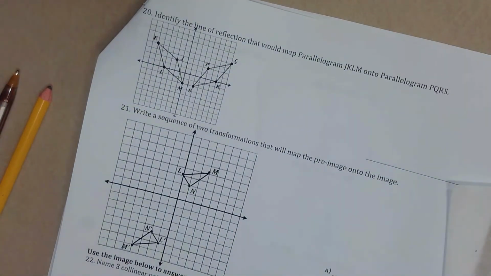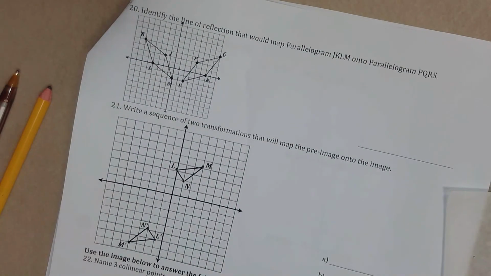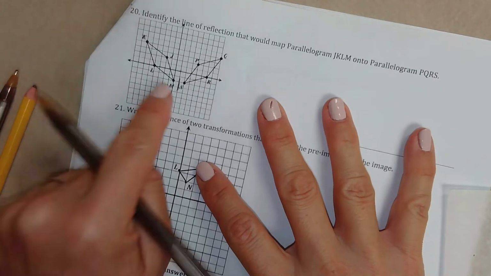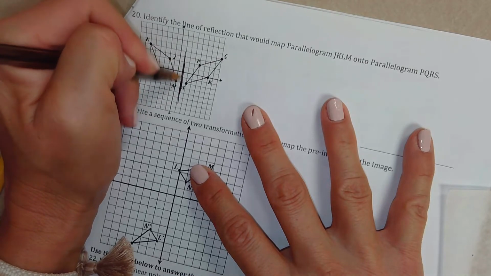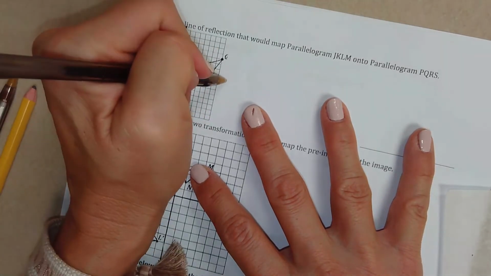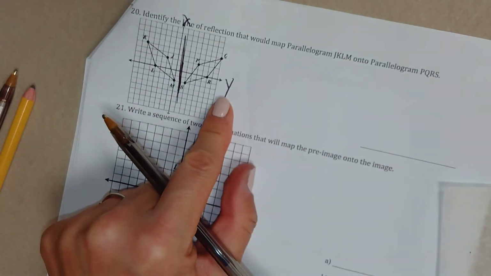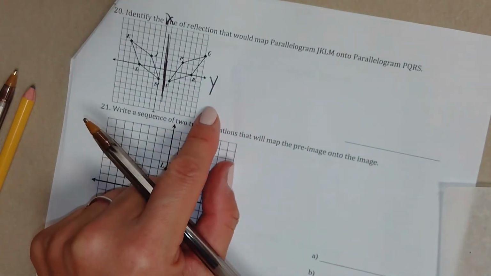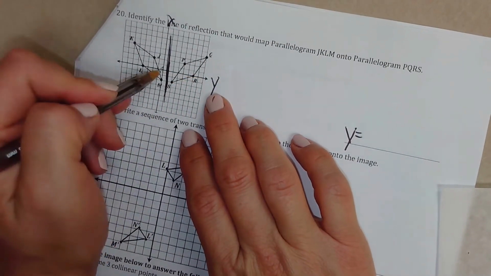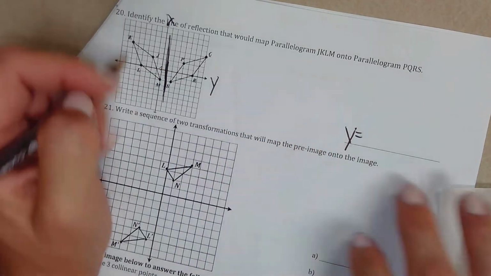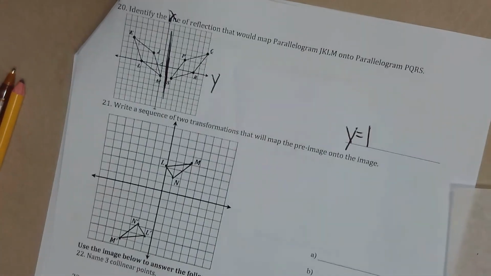Got to find it in this confusing copy of papers that I made. All right, so we should all be on number 20. And number 20 is kind of friendly. Okay, so what you want to do is find the points that are the closest together. All right, and you kind of want to mark that, and mark it until you see what axis it's crossing through. In this case, it's crossing through the y-axis. So your line is going to be y equals, and then you look and see what point on the y-axis it is. Well, it's just over 1, so it's y equals 1.